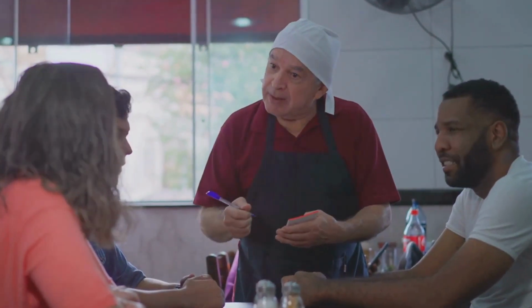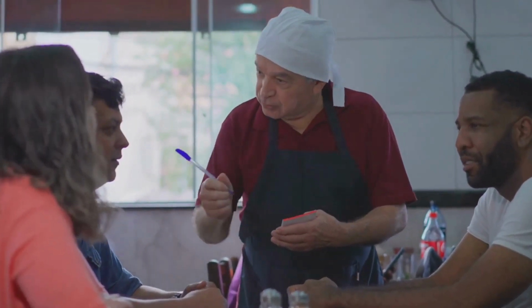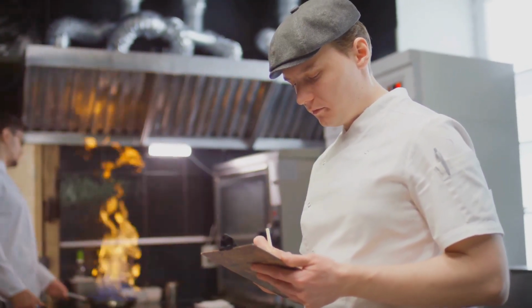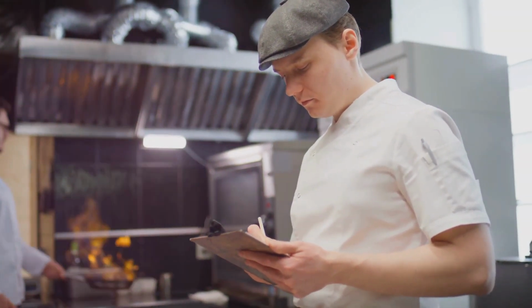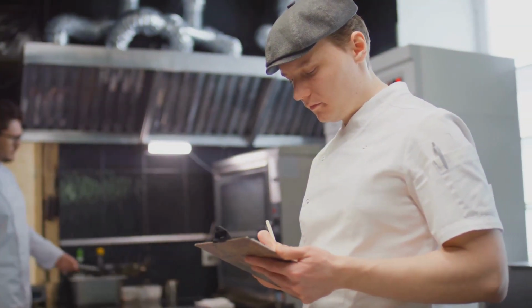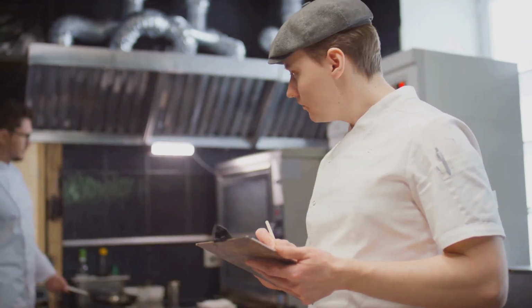Finally, we gather feedback. This is like asking our guests how they enjoyed their meal. We monitor how our AI is performing, gathering data on its effectiveness and accuracy. This helps us improve our AI over time, refining it and making it better. So the next time we cook this dish, it's even tastier.